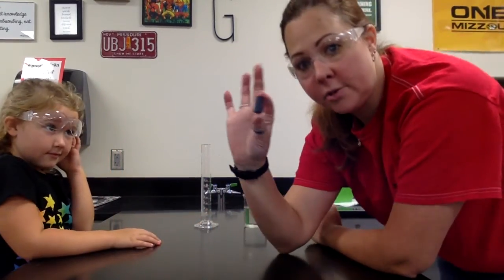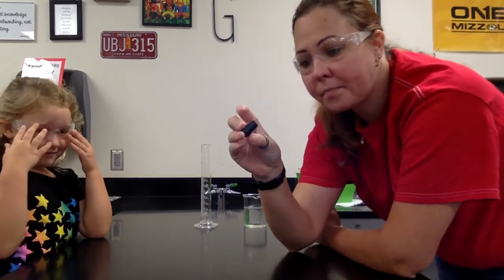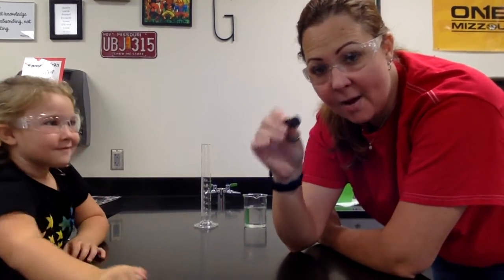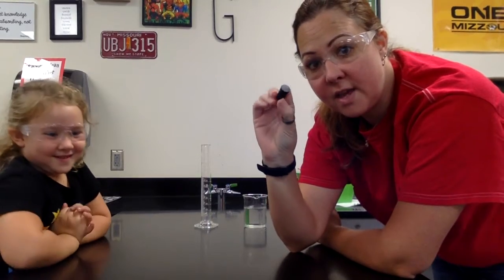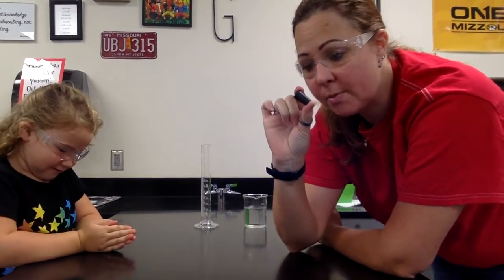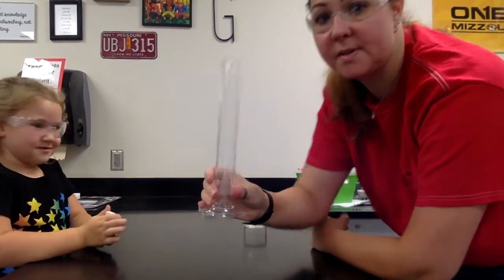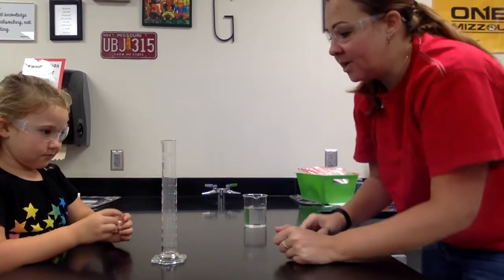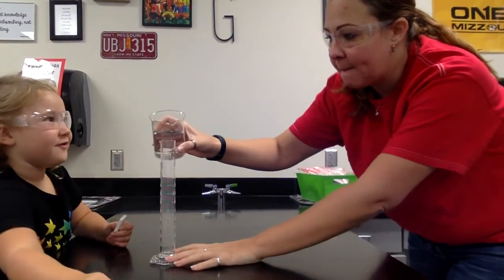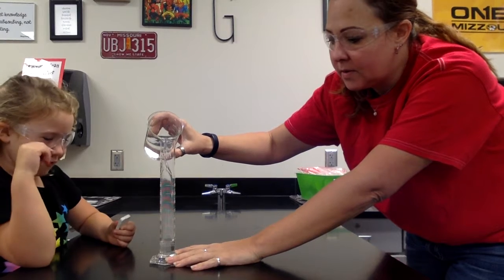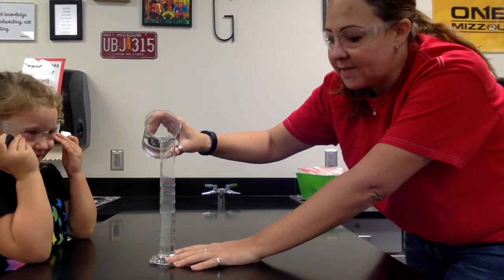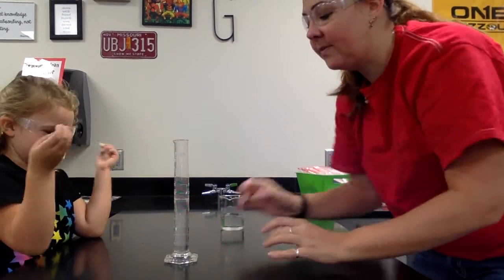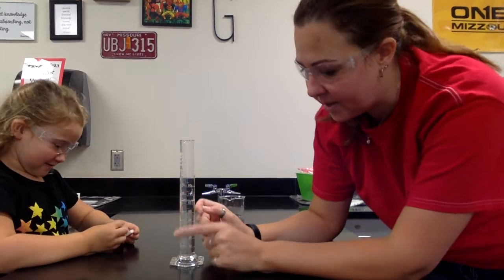Now for my irregular shaped objects like this rubber stopper, I know that we could do the geometry, but we're going to take the easy way out, and we're going to find the volume of this rubber stopper by using water displacement. So this is a graduated cylinder. We're going to put water into my graduated cylinder. Now put this inside and see if it sinks or floats. No, we're not going to see if it sinks or floats. We've used density to find out if it sinks or floats, but we're not going to do anything yet.